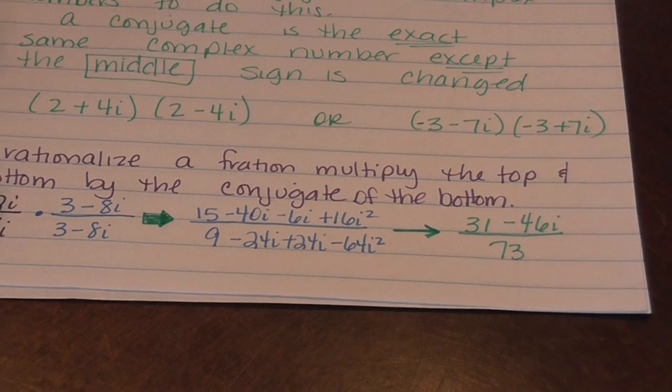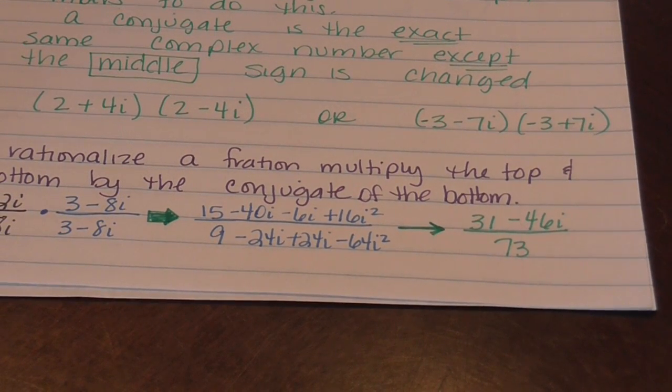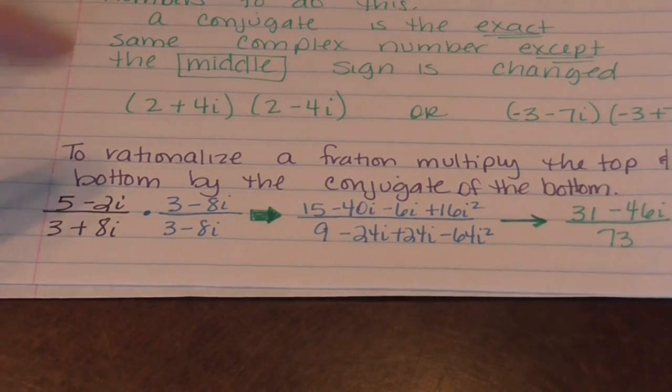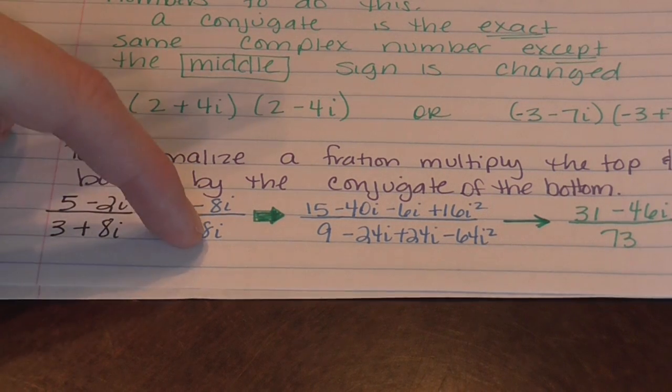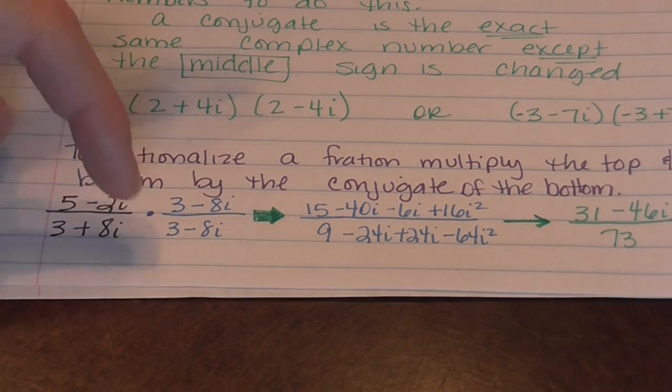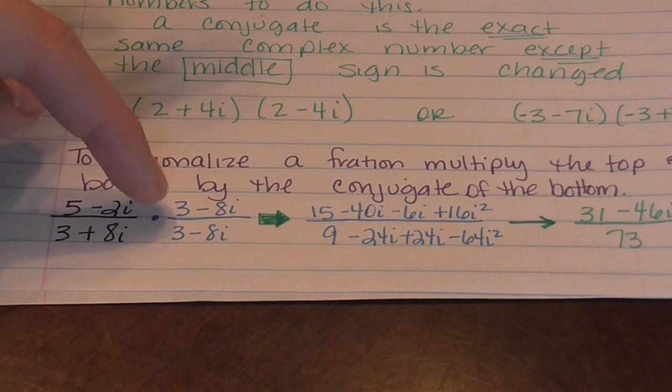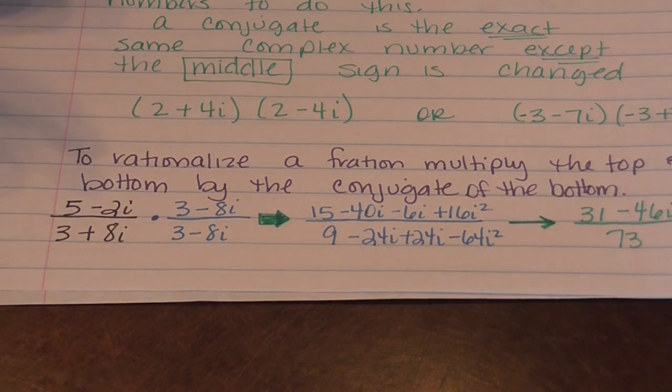So to rationalize a fraction, you multiply the top and bottom by the conjugate of the bottom. I'm not multiplying the bottom times the conjugate and the top times its conjugate. They're both being multiplied by the same thing because anything over itself just equals 1.